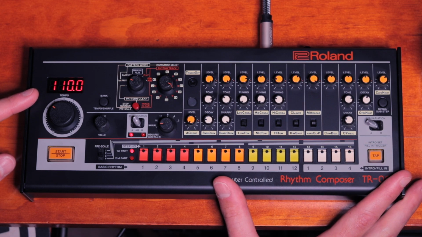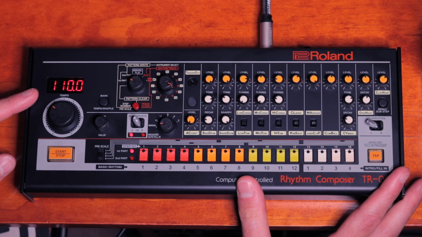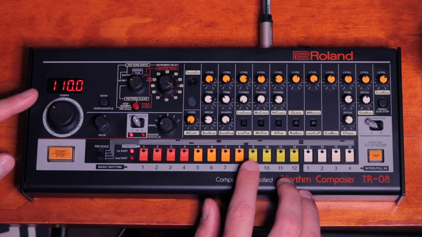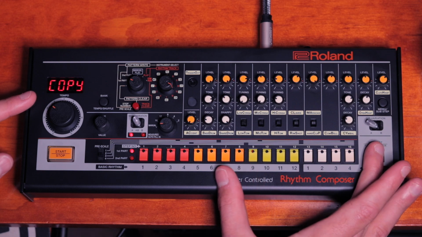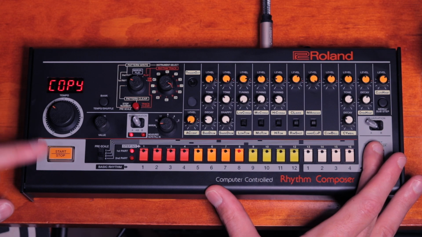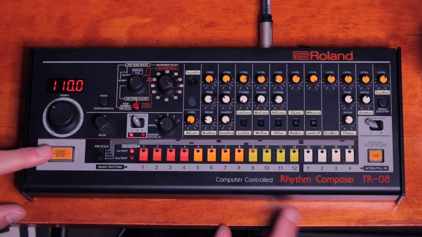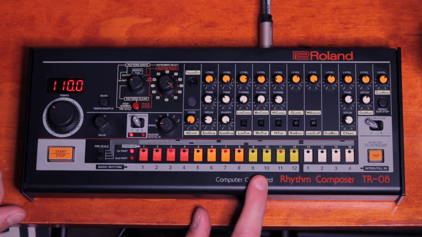The important thing here is that you want to select first the pattern that we're copying to. So I made this mistake. Go ahead and select. So we're going to copy to 9 from 8, but we need to put it on 9, then hold copy, hit 8, and then hit start stop. And that will move that now to 9. So we've got the same pattern here.